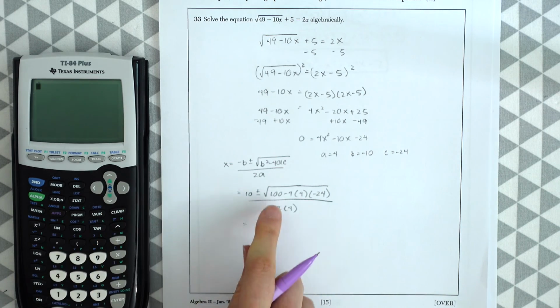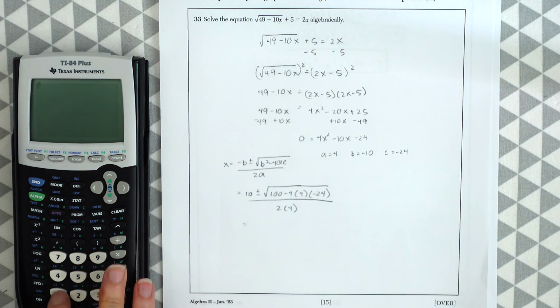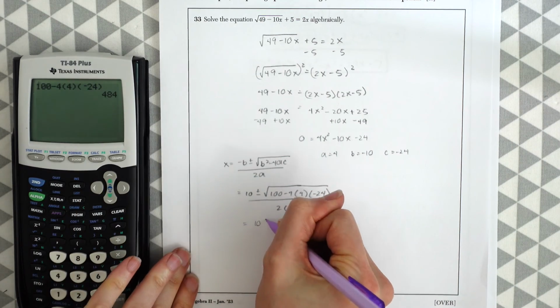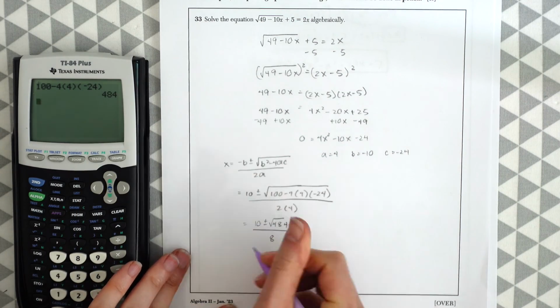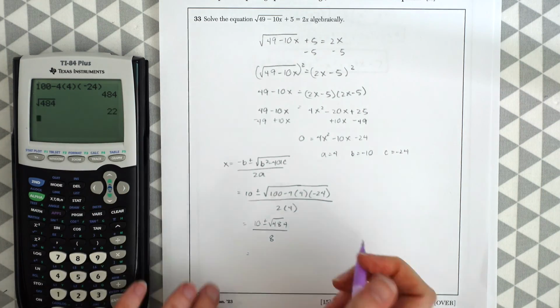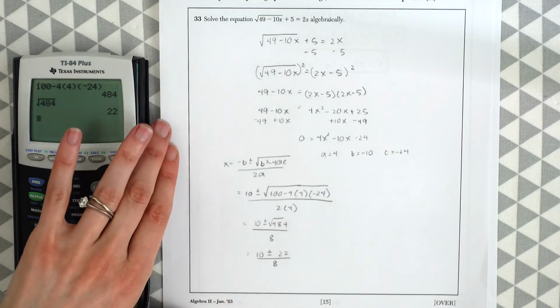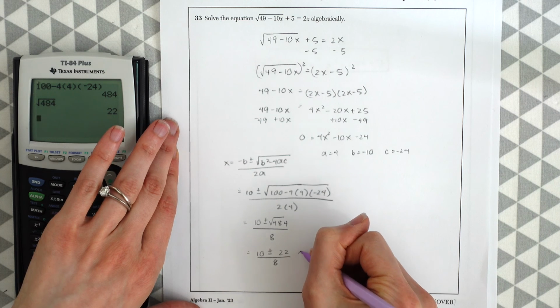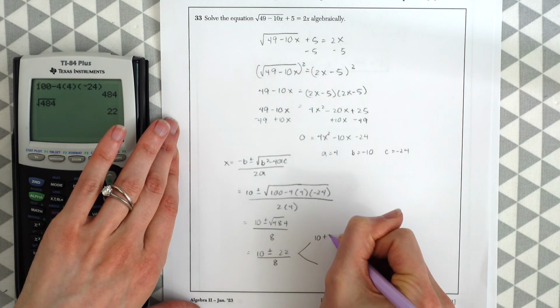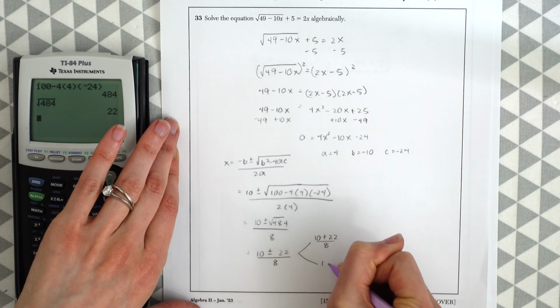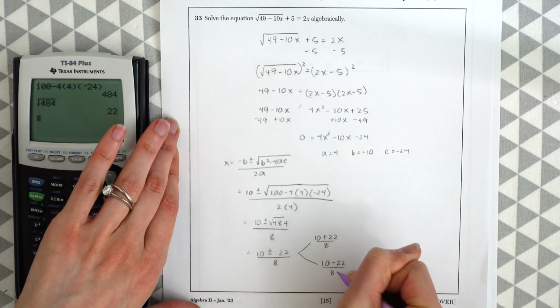So the first step to solving this is I'm going to calculate everything that's under the radical first. So we're going to get two possible answers. We'll have 10 plus 22 over 8, and we'll have 10 minus 22 over 8.